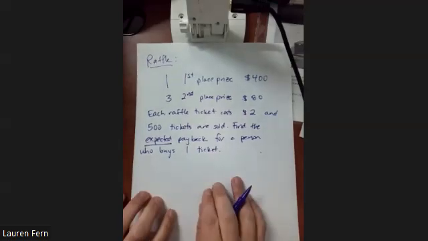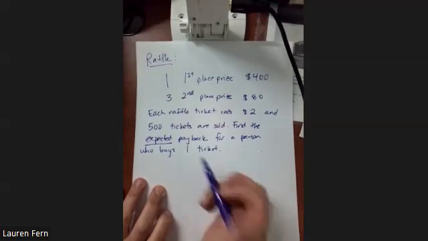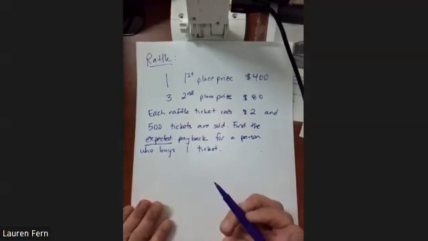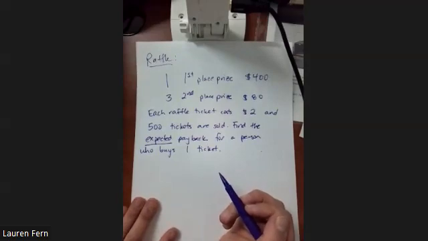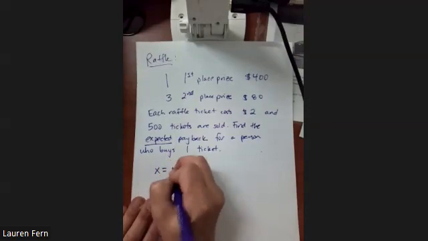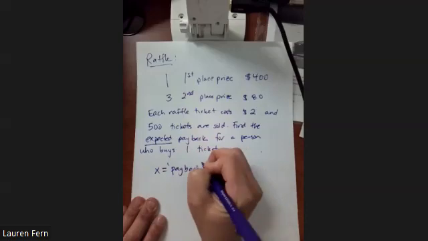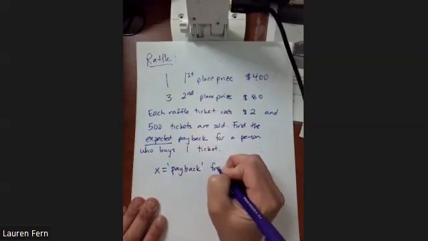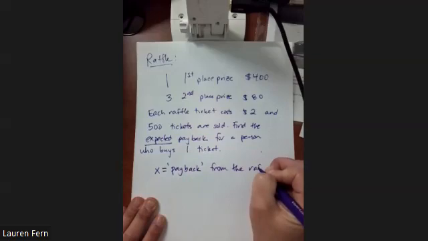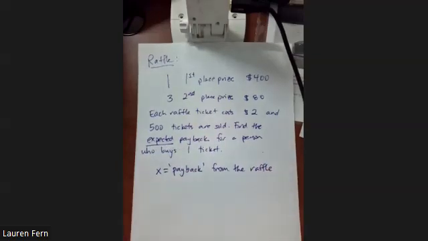Okay, I hope you remember that from yesterday. Okay, so the thing is, once you see expected, it means make a probability distribution table, please. Okay? Do you agree that what we want to find is the "payback" from the raffle? Right? Because we want to find the expected payback. So let's talk about the various scenarios. Okay?